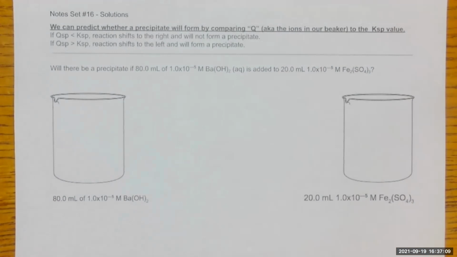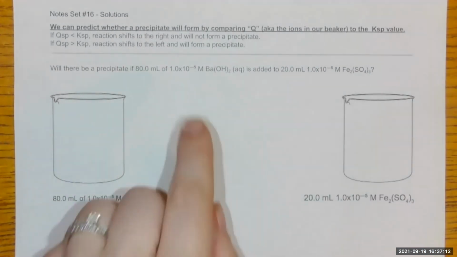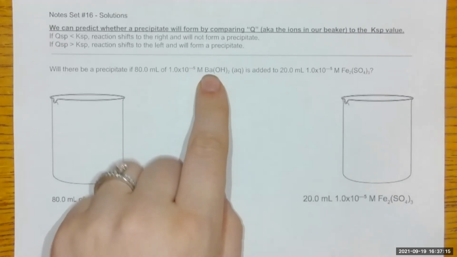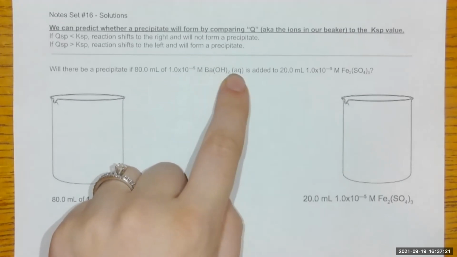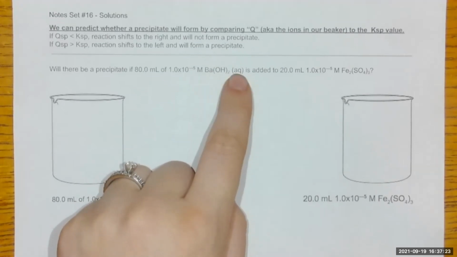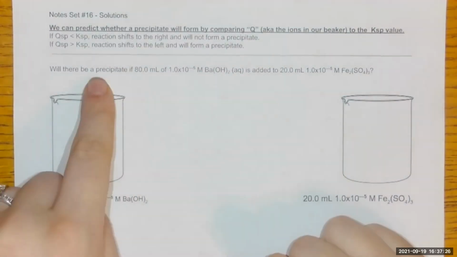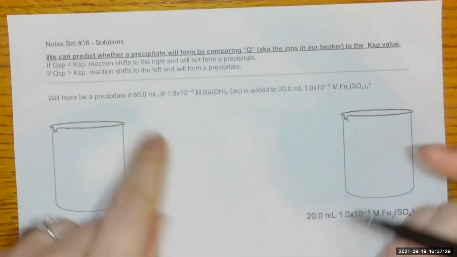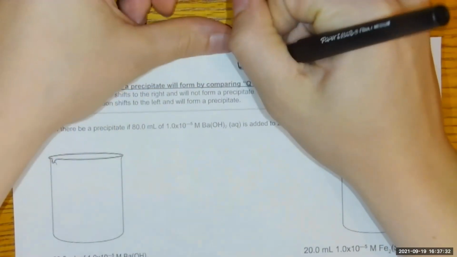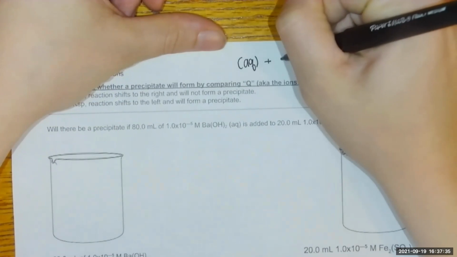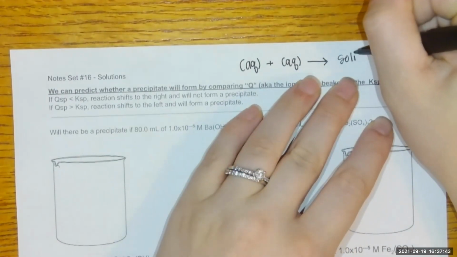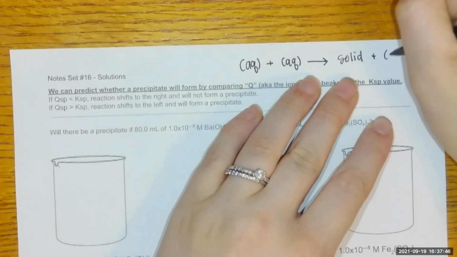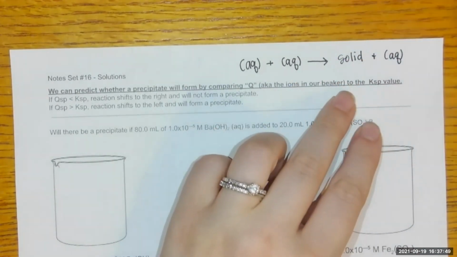All right, so we're going to make the assumption that the barium hydroxide is dissolvable, and it is dissolved because it says AQ right there, but also to have a precipitate reaction, precipitate reactions happen when you have aqueous plus aqueous, two aqueous solutions, they mix together, and then you get a solid. You can still have an aqueous as well, but one of the things needs to be a solid.